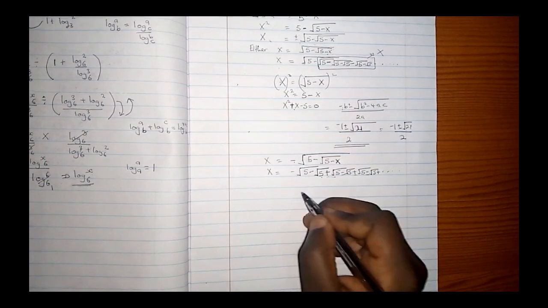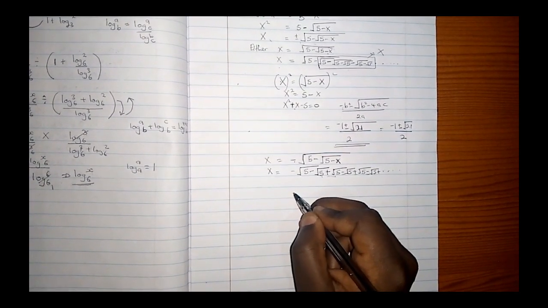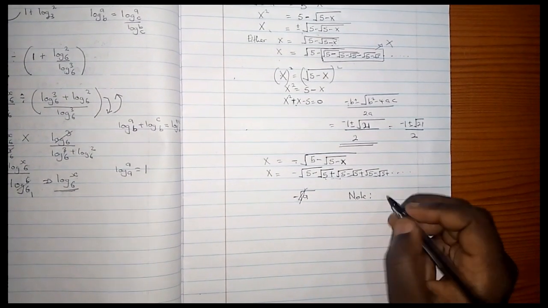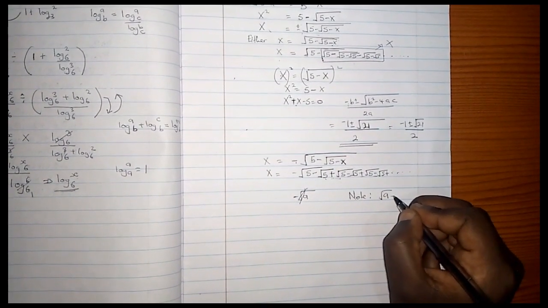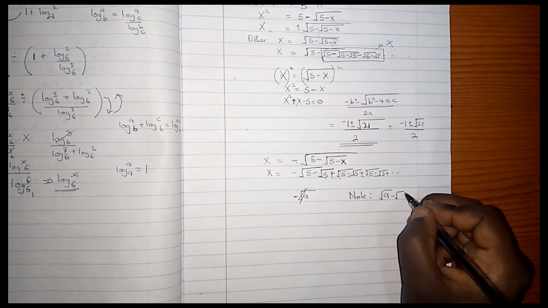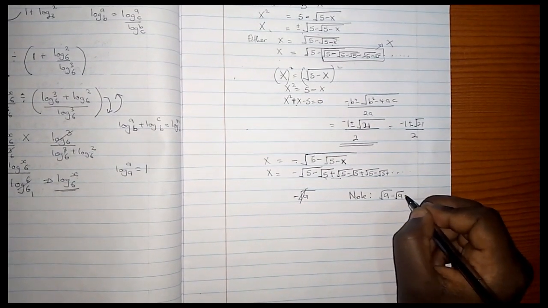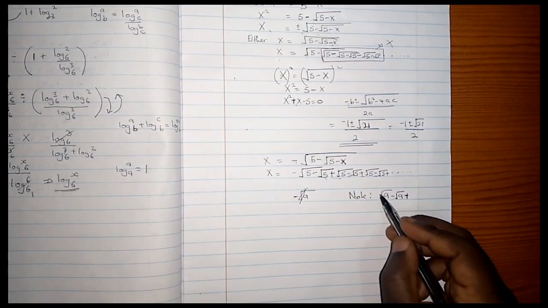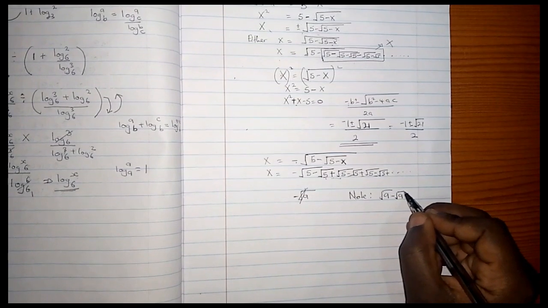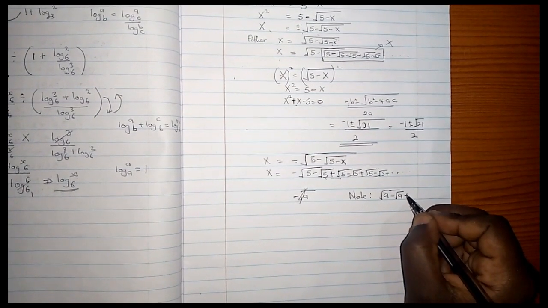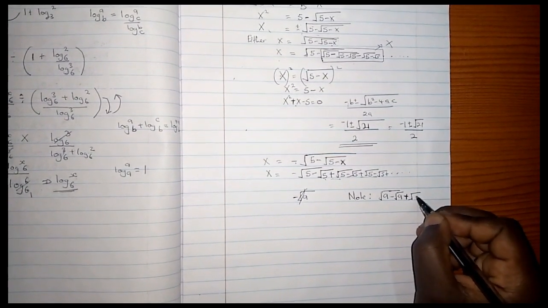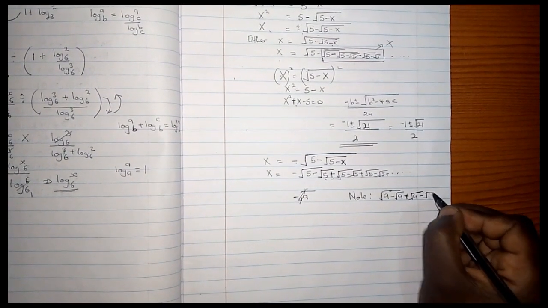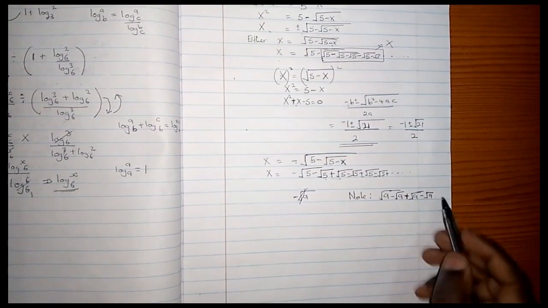When you have such an expression, you're going to use this note. If you have the square root of a minus the square root of a plus the square root of a minus the square root of a, you have this expression.